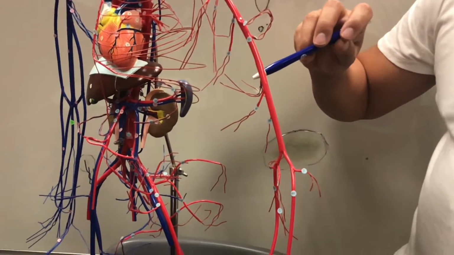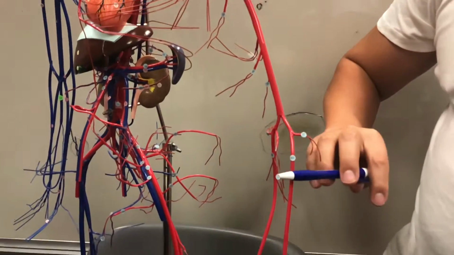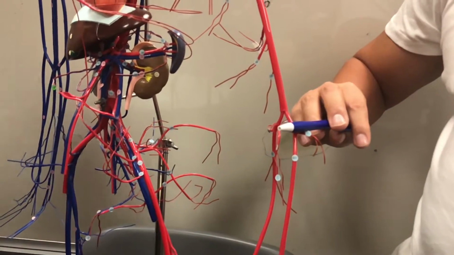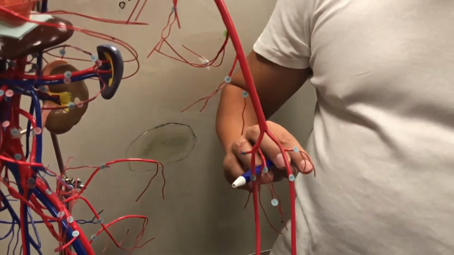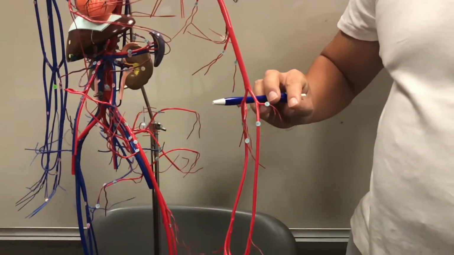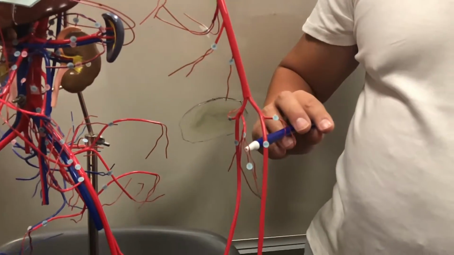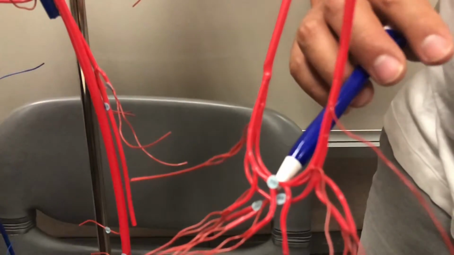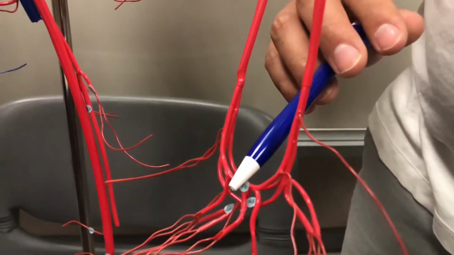Now the radial artery. The radial recurrent artery. The ulnar artery. Ulnar recurrent artery. The common interosseous artery. The deep palmar arch. Deep palmar arch is on the inside. It's kind of hard to point out. Now the superficial palmar arch. Superficial is on the top.